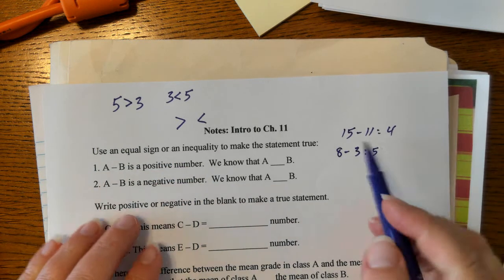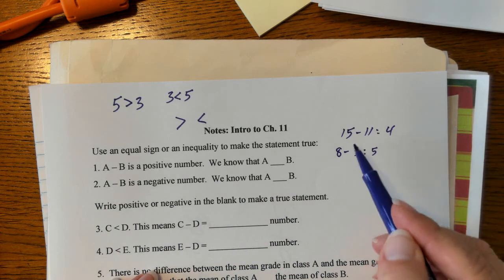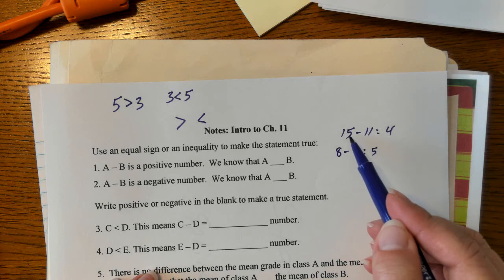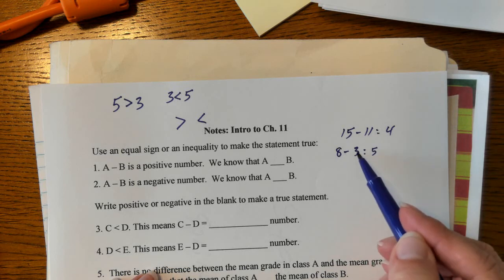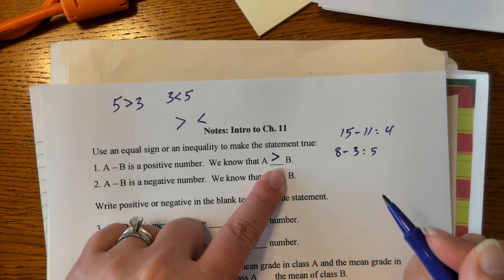So if you notice in this case, since these both work out to be positive numbers when you subtract, notice that the big number was first. 15 was bigger than 11. 8 was bigger than 3. So it must be that A is greater than B.